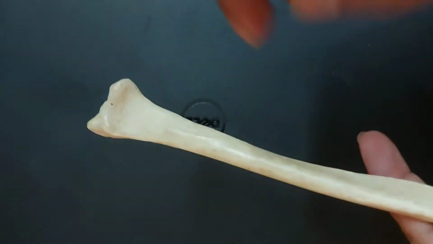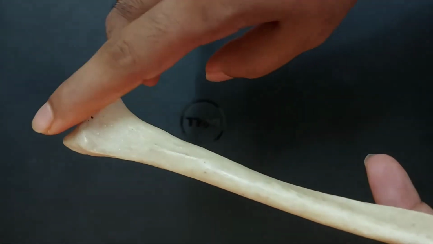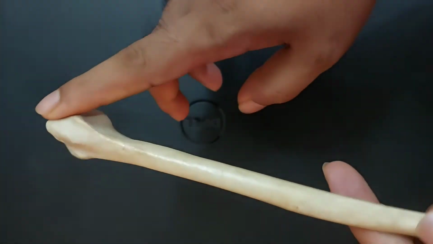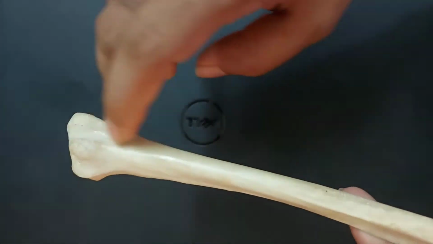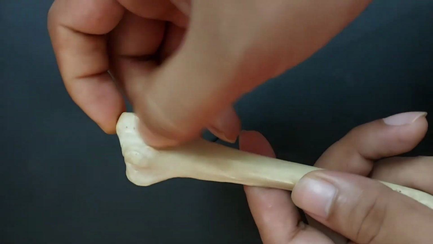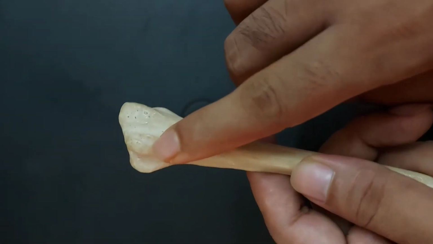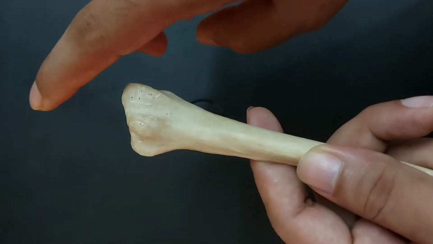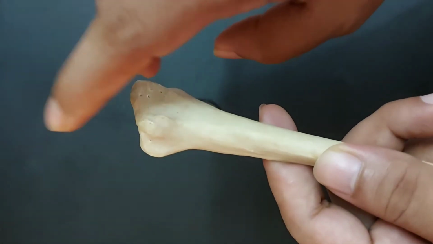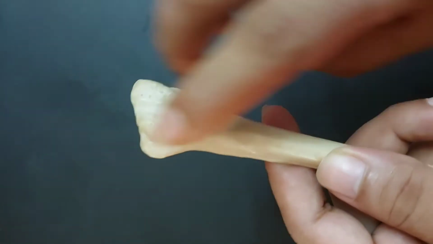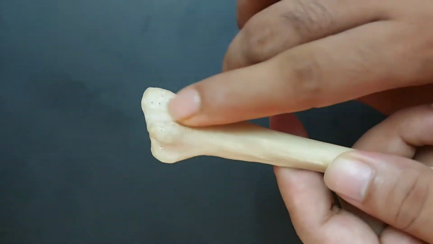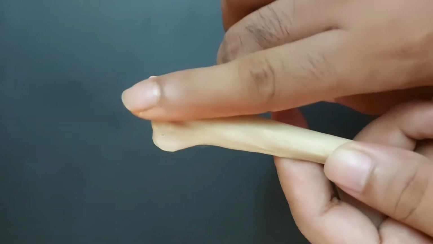So all the muscles attached on the anterior surface will be flexor muscles, and all the muscles that pass through these depressed grooves will be extensors. So if some muscle goes from here to the carpal bone, that will be the radiocarpal, and it is an extensor. So it is the extensor group, and the muscle names are like this.